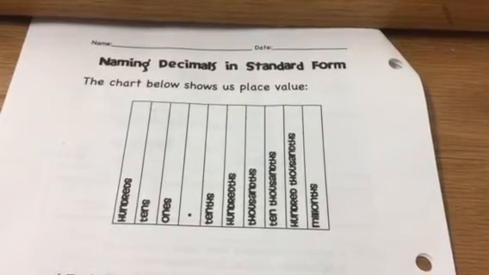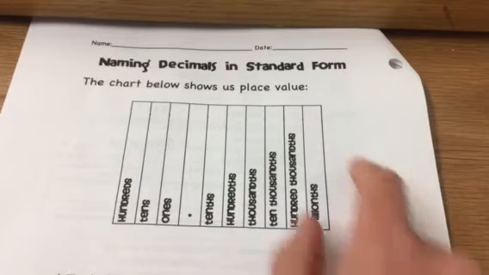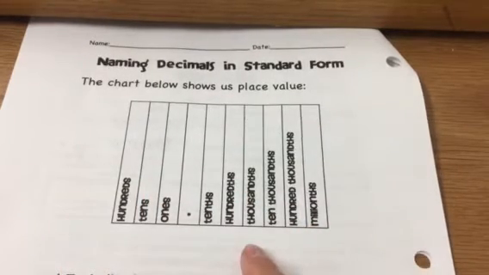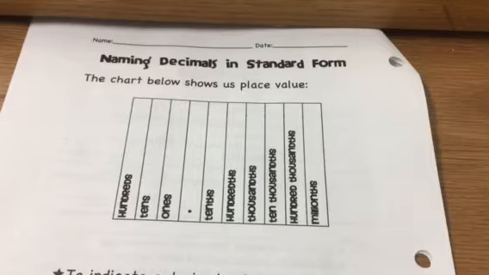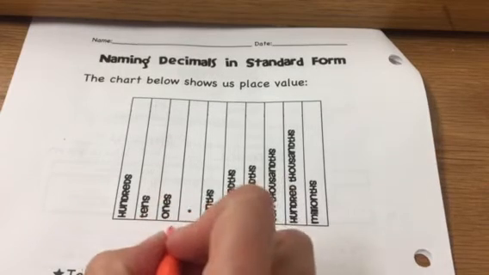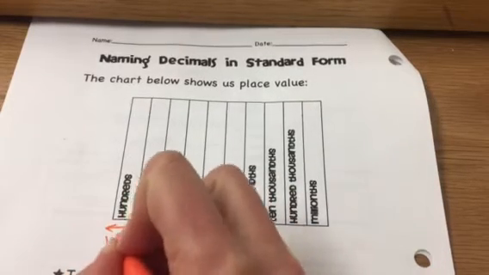All right, let's talk about how we say our decimal numbers out loud and how we would write them down in word form. So we have our place value chart yet again, because our place values help us to name our numbers, help us to say our numbers out loud. So again, let's quickly review. These are our whole numbers.